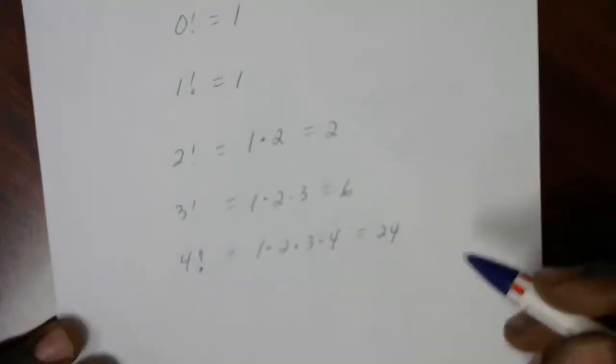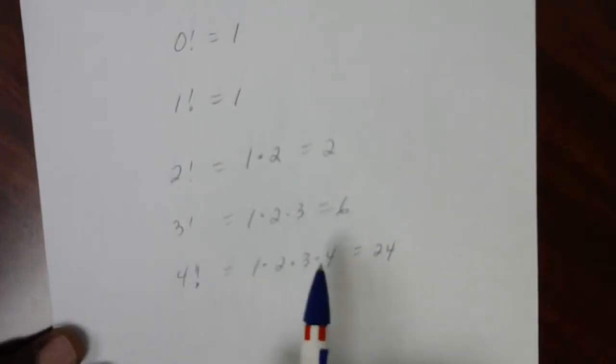All right, so if you're not familiar with factorials, this is how you can find a factorial analytically, or you can use a calculator. All right, so just keep in mind that 3 factorial is actually 6 and not 3.